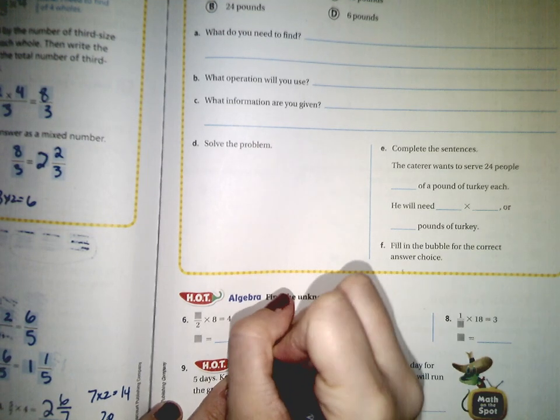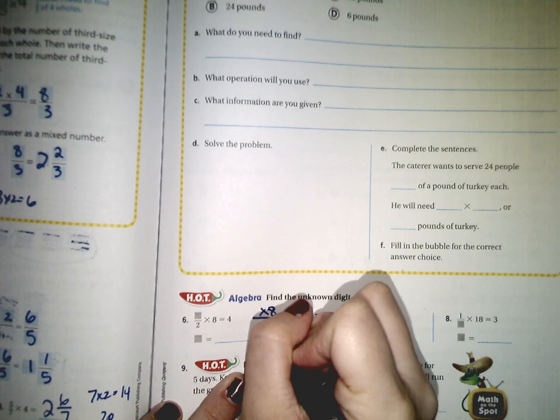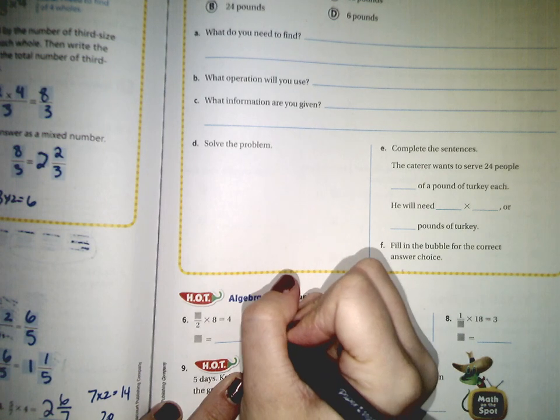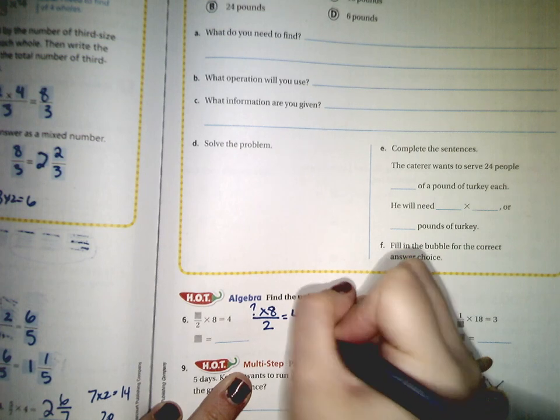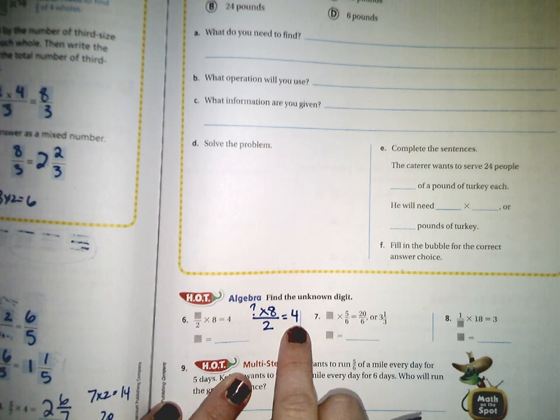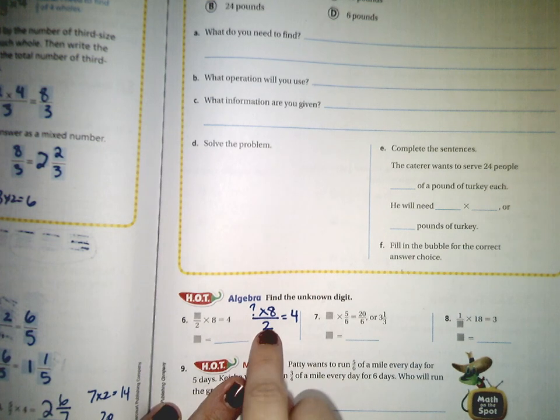And so, a number times something. I'm going to show you something really cool. Whenever I have a number like this over the top, guess what I can do?